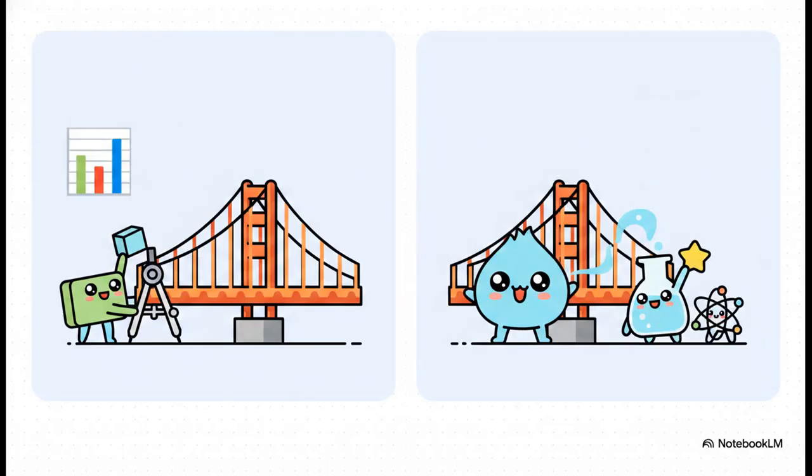Consider these examples. When a student uses mathematical graphs to analyze experimental data they just collected in science class, that's integration. Or think about a STEM project where they have to design a bridge. They have to flawlessly integrate the geometry they learned in math with the physics principles from science so the bridge doesn't collapse. It brings the learning to life.